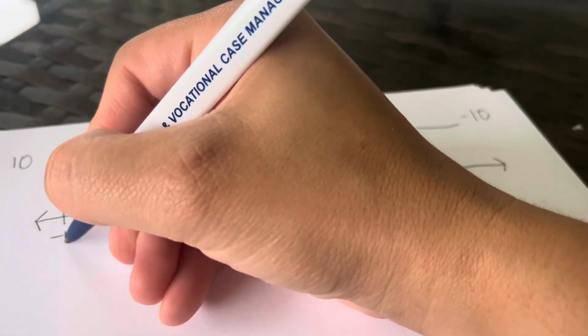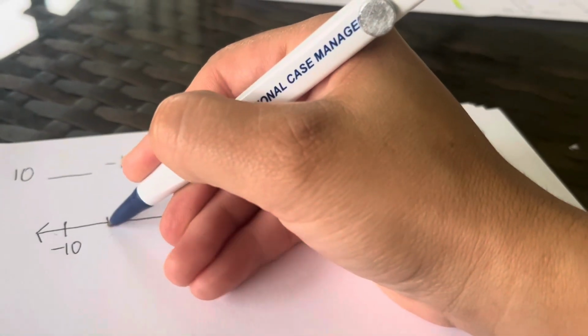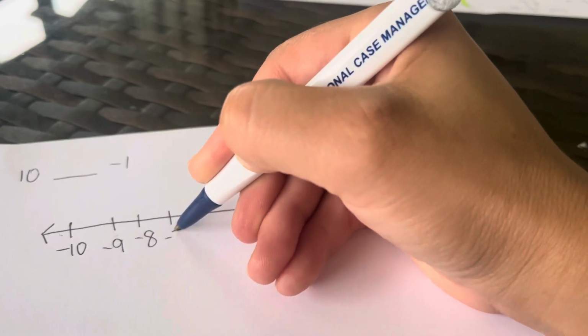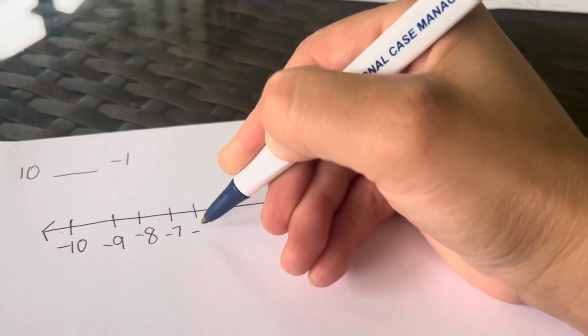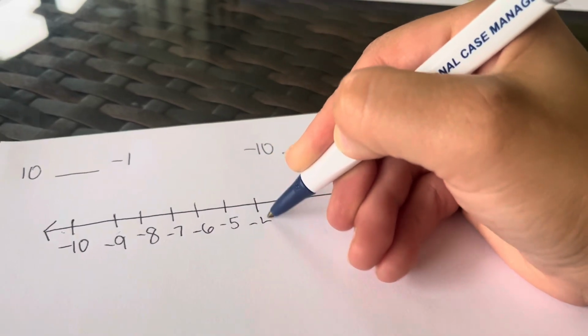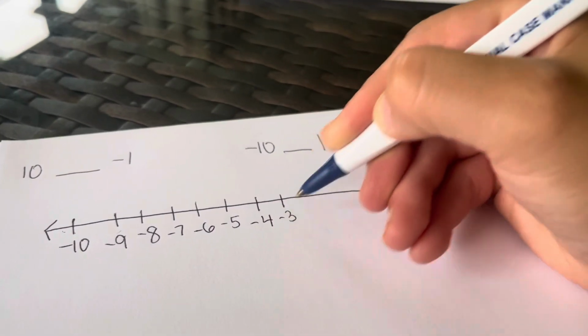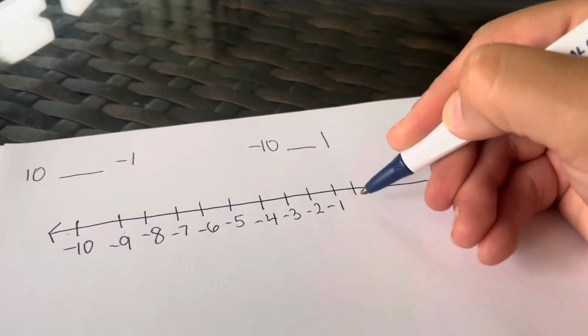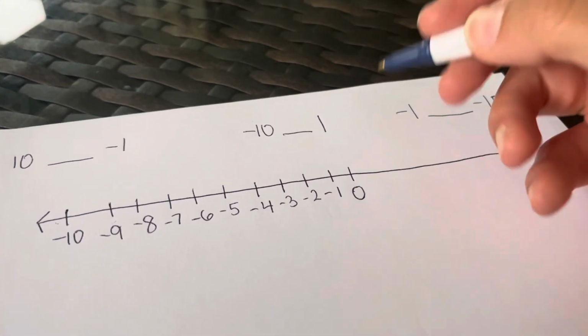I'm going to start at -10. So I'm going to put negative 9, negative 8, negative 7, negative 6, negative 5, negative 4, negative 3, negative 2, negative 1. Now we're back at 0.